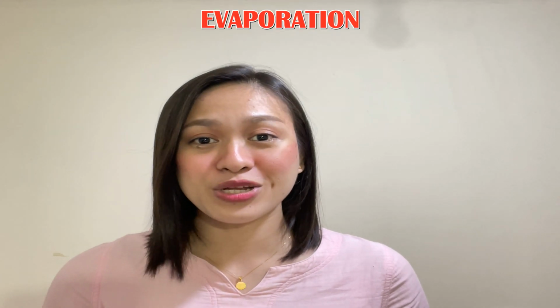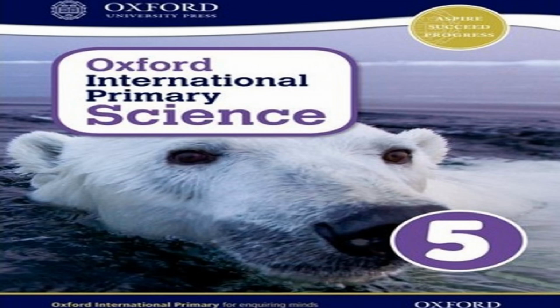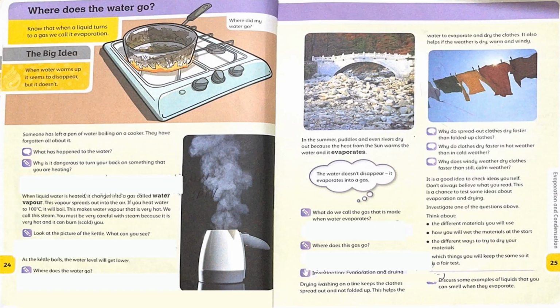For today's lesson, we will start with a new lesson which is in Unit 2, and it is one of the changes of matter. This is evaporation. Get your science student's book and open it to pages 24 and 25. When you were in 4th grade, we discussed matter. What is matter? And what are the 3 states of matter?